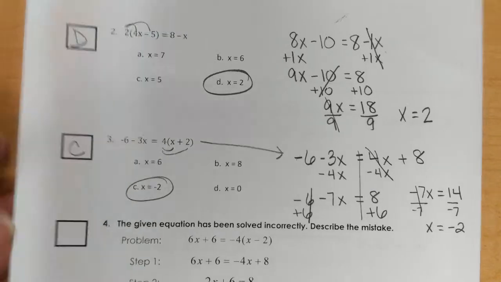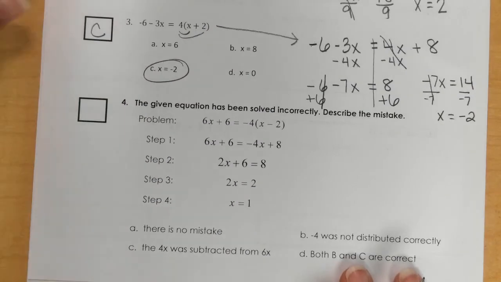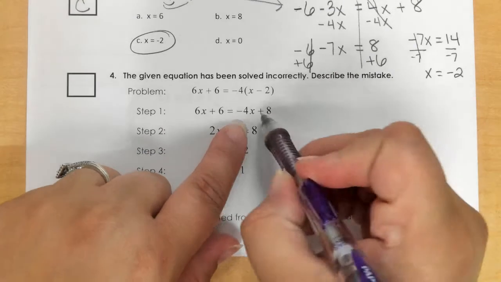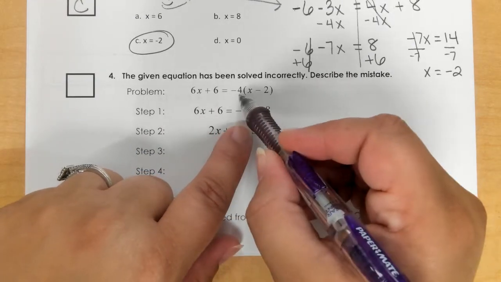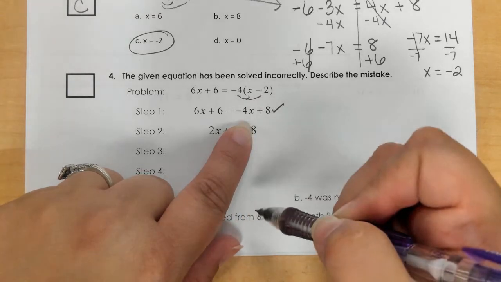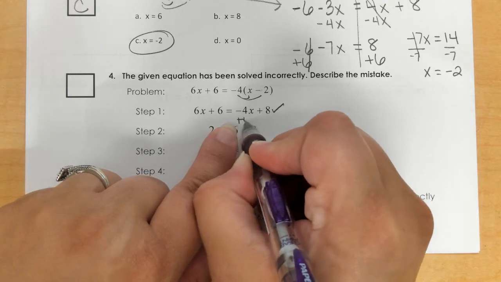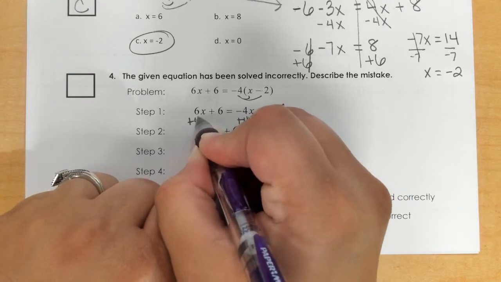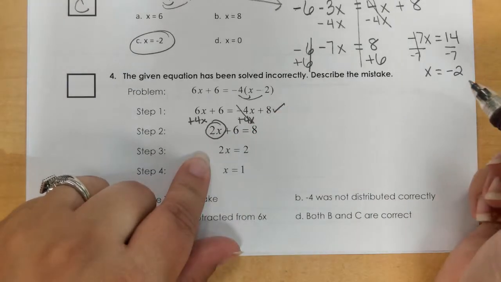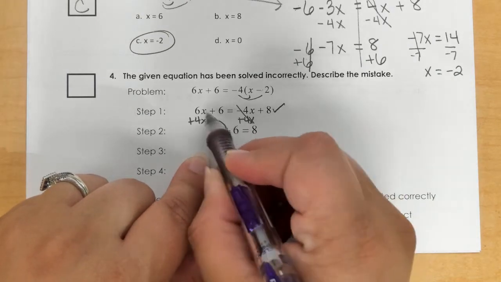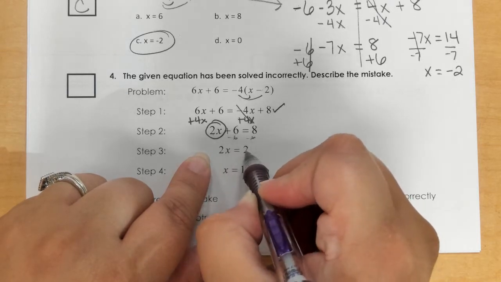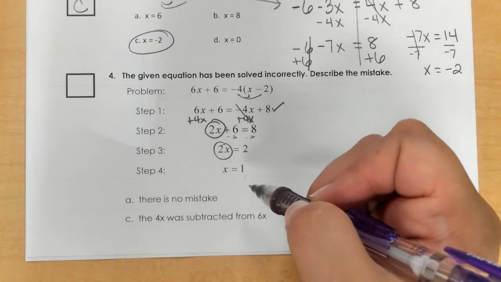Okay, lastly, for the multiple choice part, it says the given equation has been solved incorrectly. Describe the mistake. So I'm going to go ahead and start working it out. So I have brought down those. Okay, negative 4 times x is negative 4x. Negative 4 times negative 2 is positive 8. So that's correct. Then I would have added 4x to both sides. So 6 plus 4 is 10. Well, I see that that's a 2x. Okay, so that's going to be my mistake right there. They subtracted and they were supposed to add 4. If I subtract 6, I get 2. We know that's wrong still, so that would give us the wrong answer.